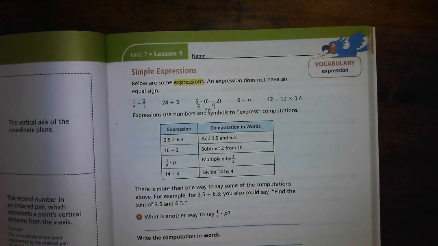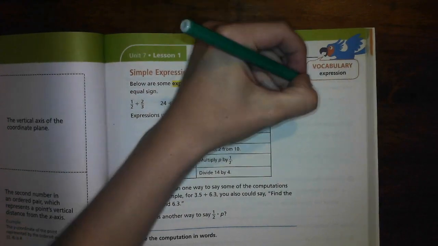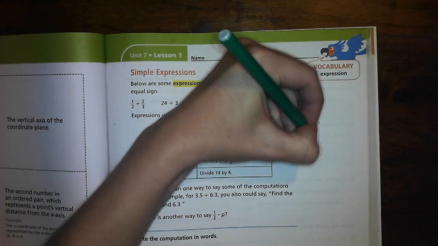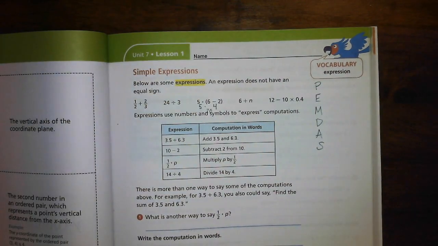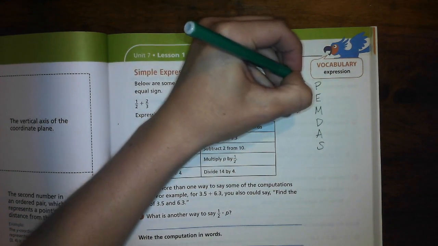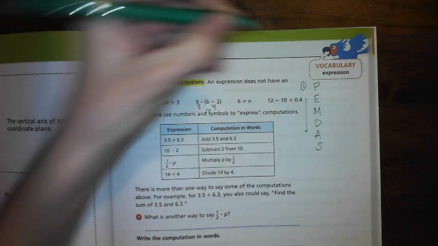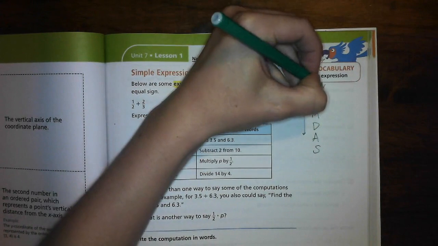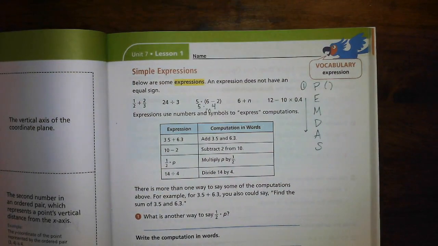So the basic order of operations, the thing that helps us understand it is this acronym here. PEMDAS, or PEMDAS, whatever you say. So it goes in order from first to last. So the first thing that you do, P stands for parentheses. E stands for exponents.